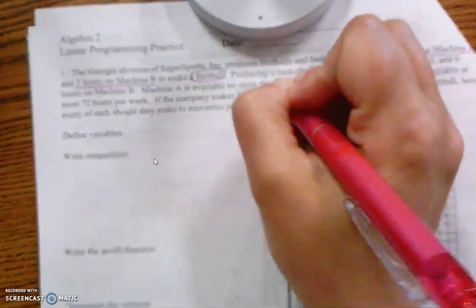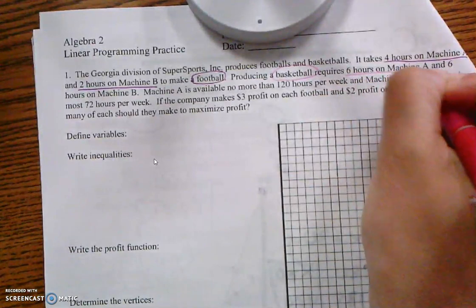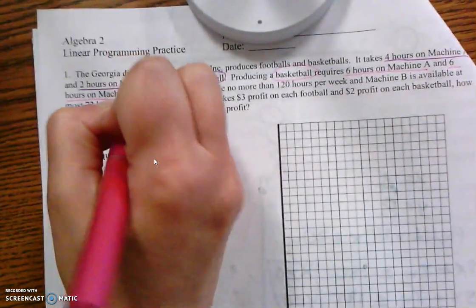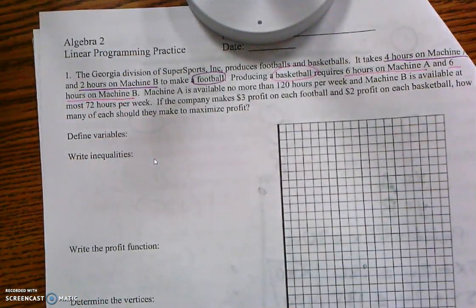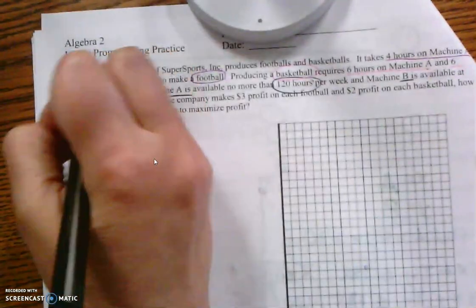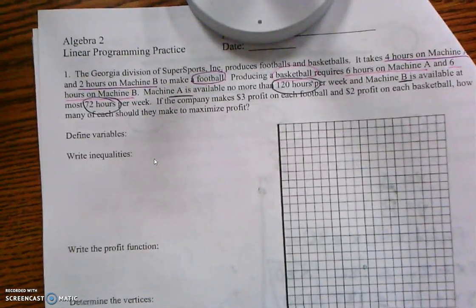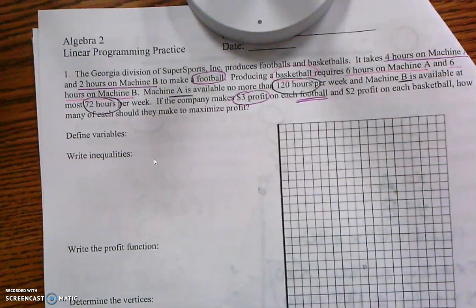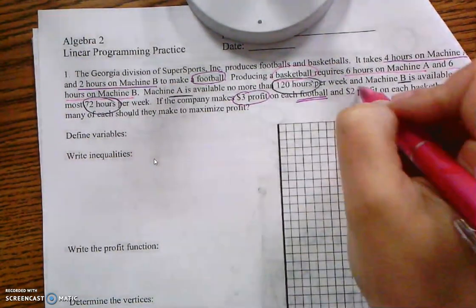Producing a basketball requires 6 hours on machine A and 6 hours on machine B. Machine A is available for no more than 120 hours per week, and machine B is available no more than 72 hours per week. If the company makes $3 profit for each football and $2 profit for each basketball, then how much would maximize profit?